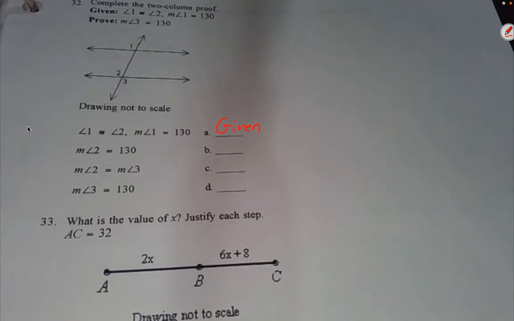Okay, then it says angle 1 is congruent to angle 2, and the measure of angle 1 is 130. So the measure of angle 2 is 130. What do y'all want to call that? Substitution. I would put substitution. If you put transitive, I can see that as well. But instead of writing angle 1 equals 130, I'm just going to substitute angle 2 in, since they're the same thing. So I'm going to write substitution on mine.